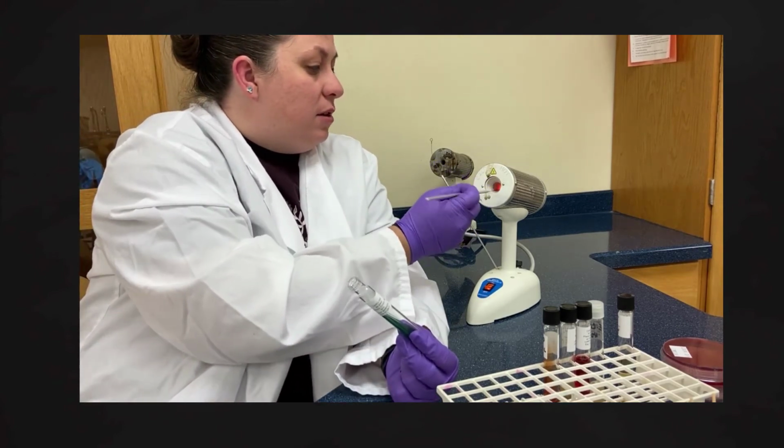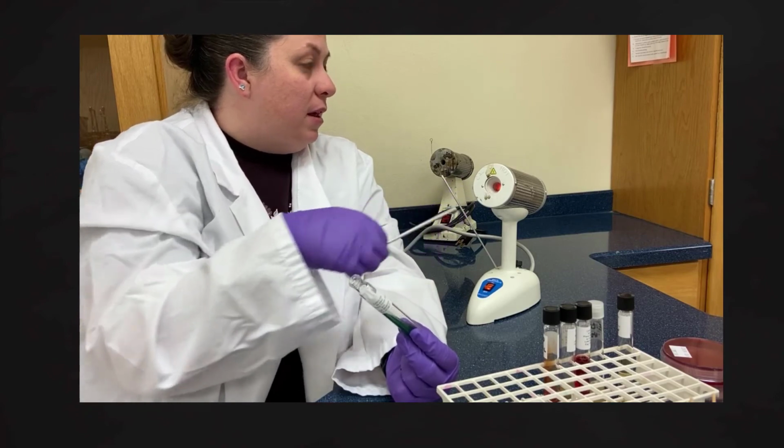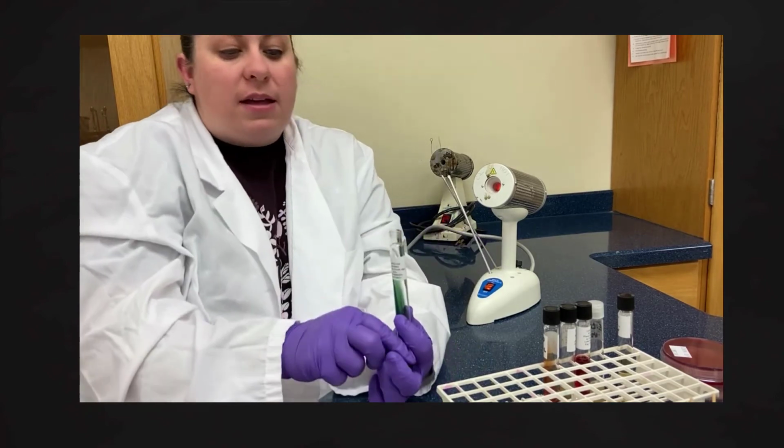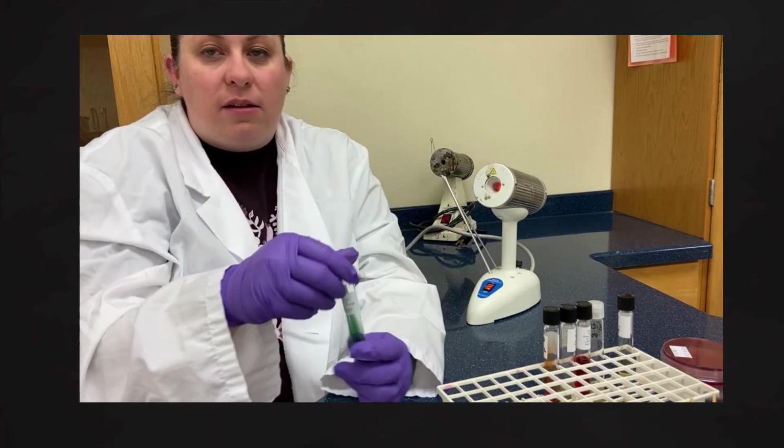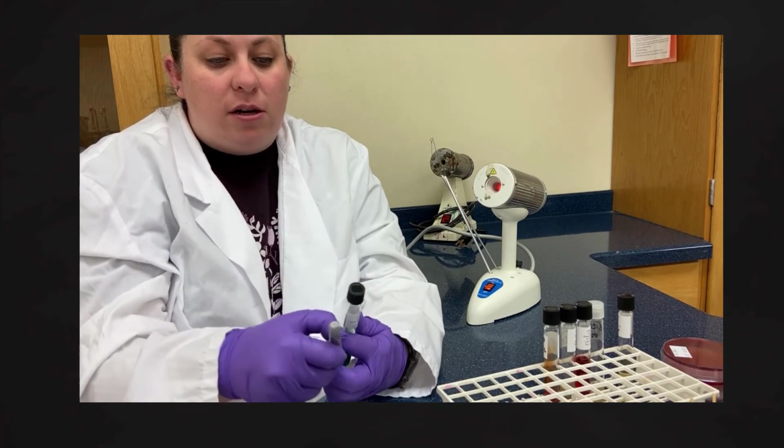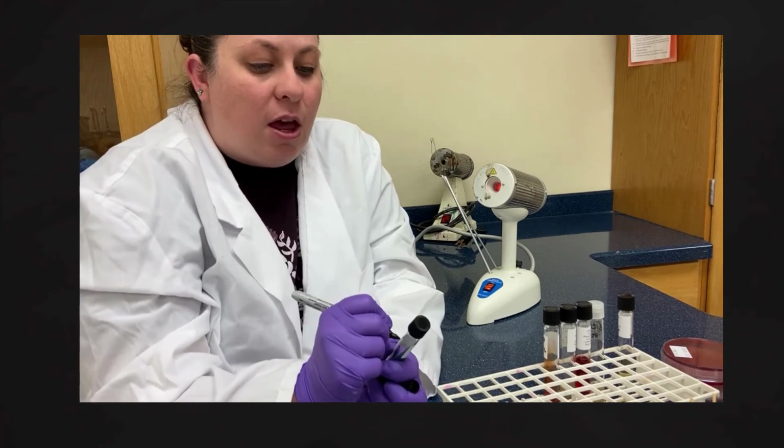Again, sterilizing the loop when we are done. Okay, so these processes, again, lid on, half turn, put our name on it.